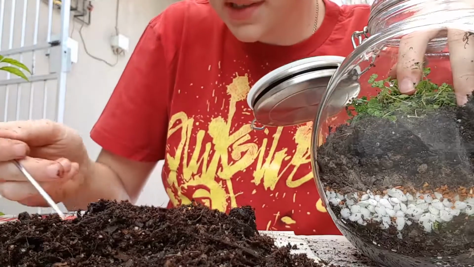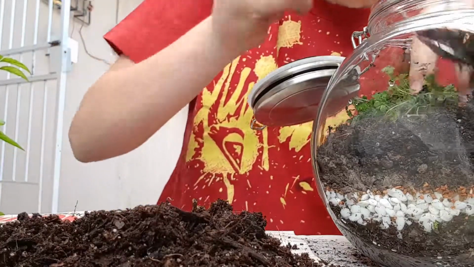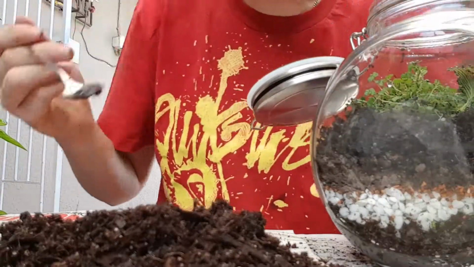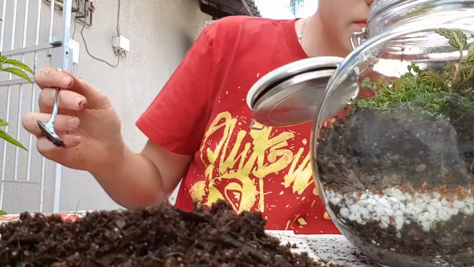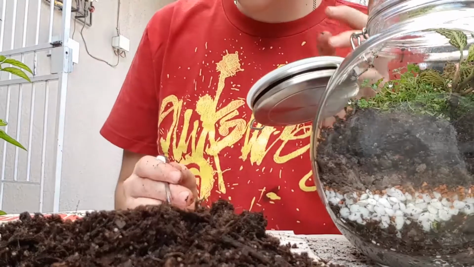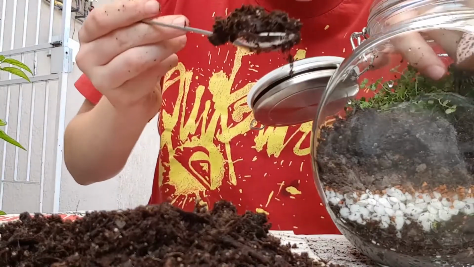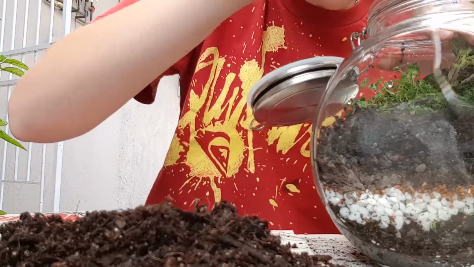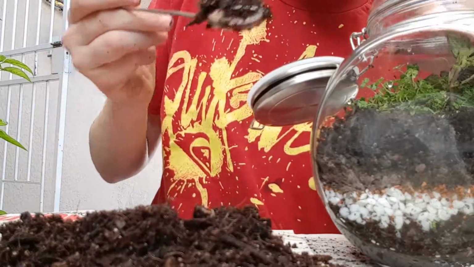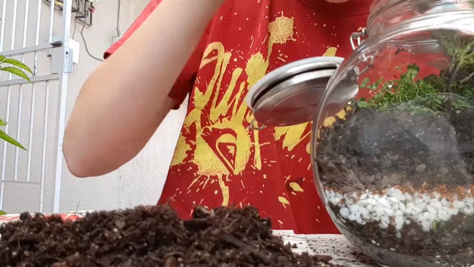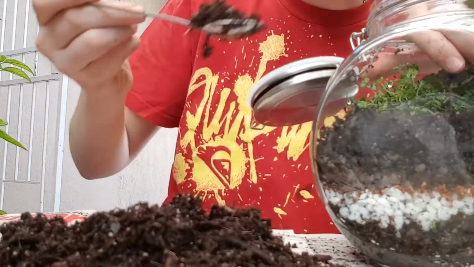Not the most efficient. Yeah, not the most efficient way of getting this into there, but definitely the easiest and by far the least riskiest, I guess.